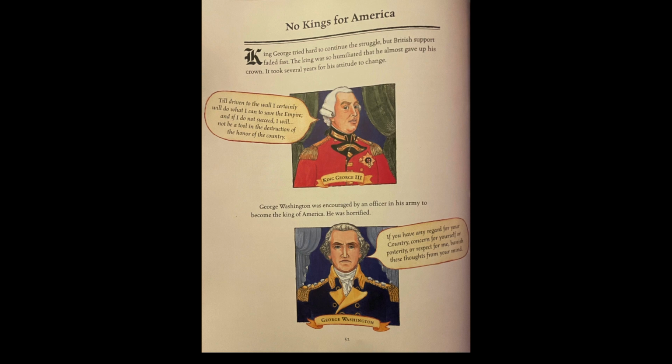I thought it was interesting that they dedicated an entire page to discussing why there were no kings for America. As you can see, it was because George Washington was simply offended that anyone would even suggest that there would be a king of America after all that they had gone through against King George.